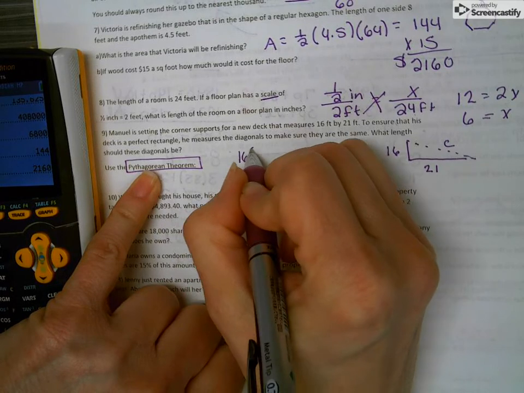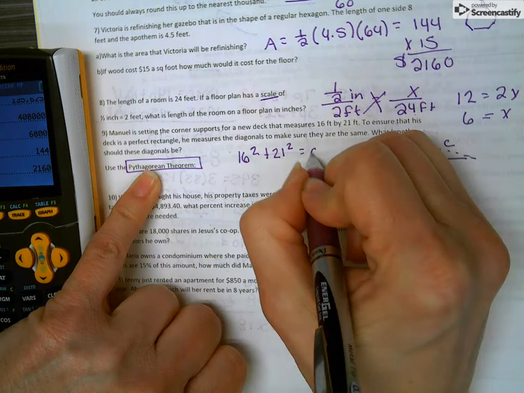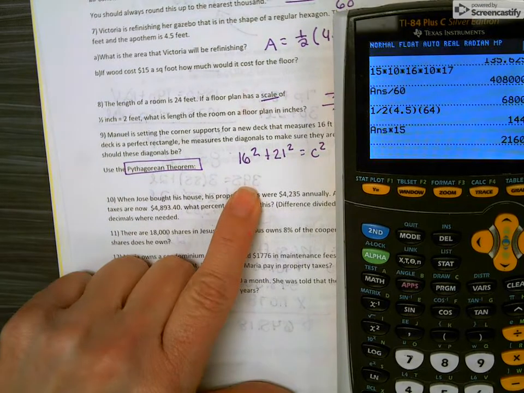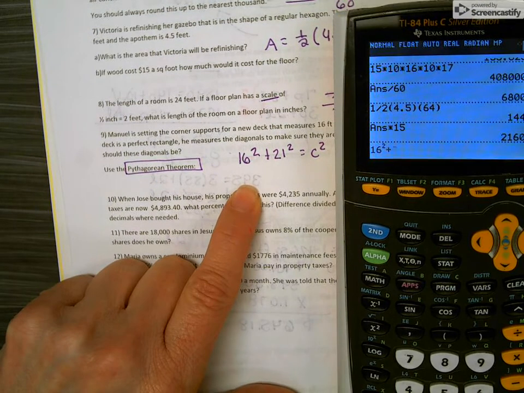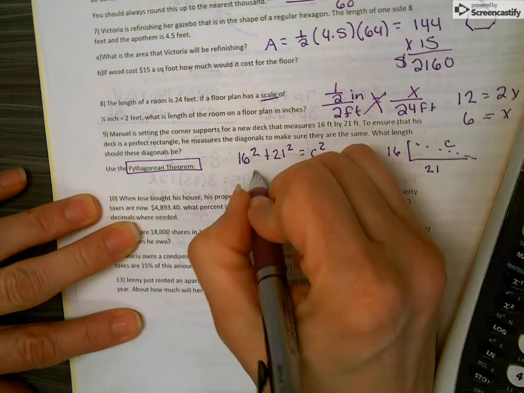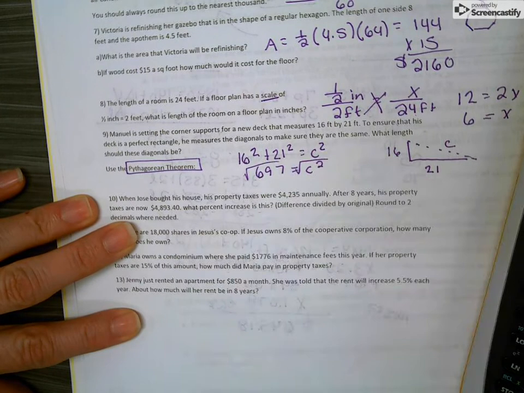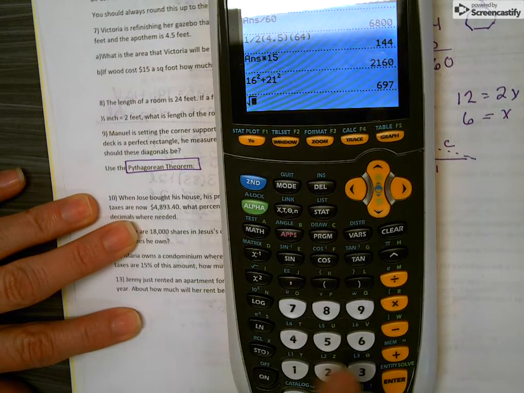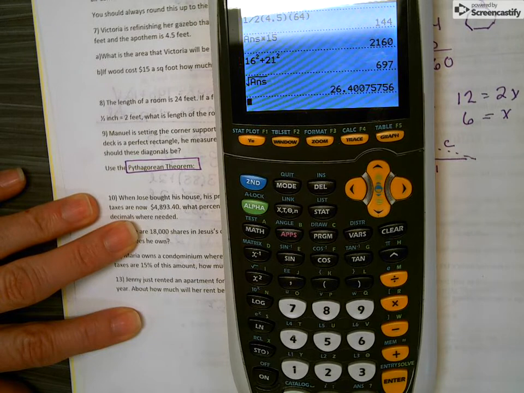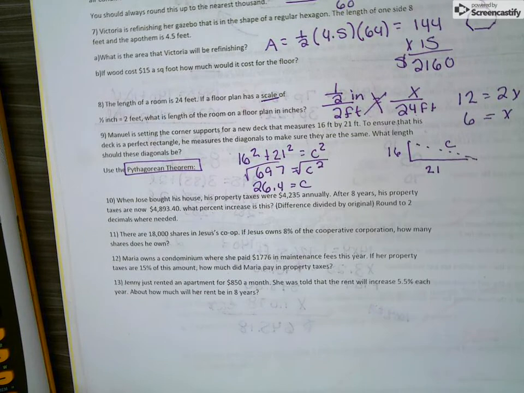So I have a squared plus b squared, looking for c squared. 16 squared plus 21 squared equals 697. To undo a square, you take the square root. Second square root, second answer. We're looking at about 26.4.